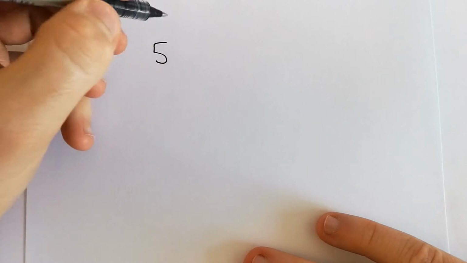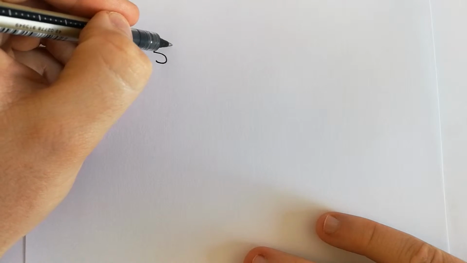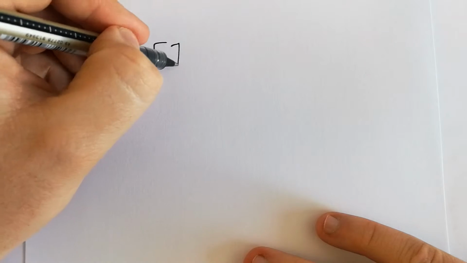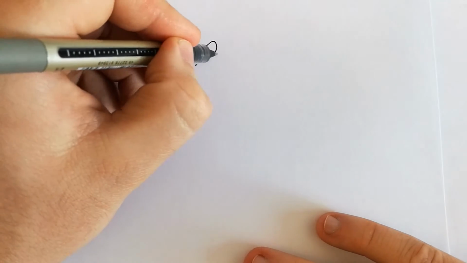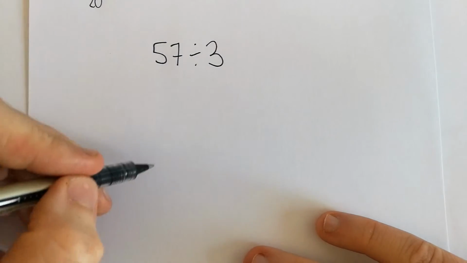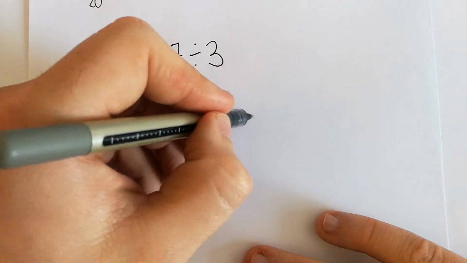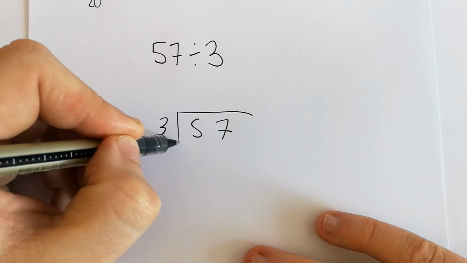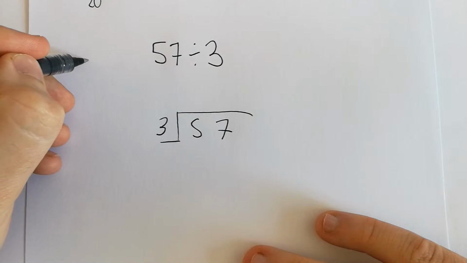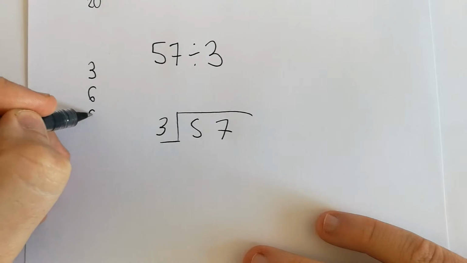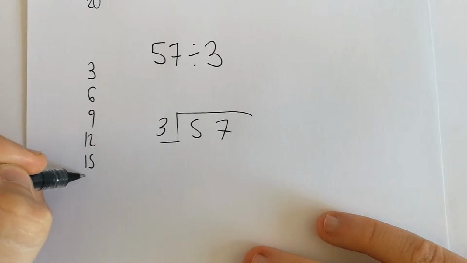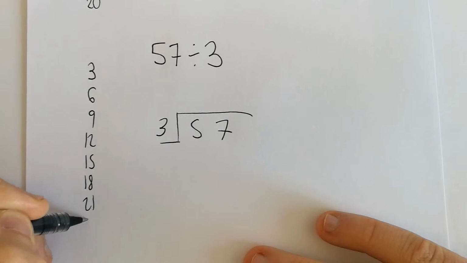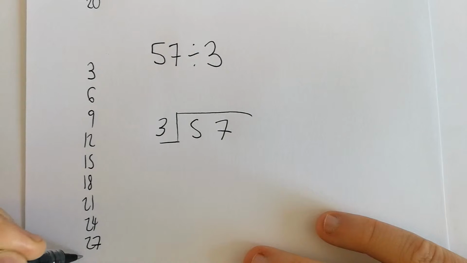Let's have a go at another one. Let's go over 57 divided by 3. Well, 57 divided by 3. Okay, we do the bus stop method, and 57 and 3. Let's quickly write out the 3 times table. So 3, 6, 9, 12, 15, 18, 21, 24, 27 and 30.